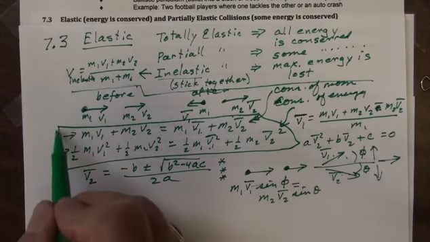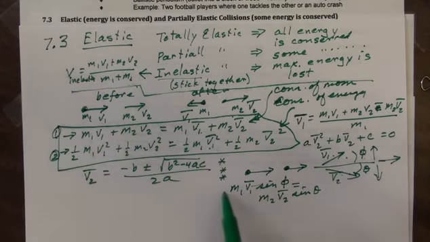Still, if you look at it, that's one equation, two equations, three equations. And of course, we have four variables: V1 bar, V2 bar, phi and theta. So we have two angles that have been introduced, but only one new equation. So, given theta, we could determine all the rest of these if we knew what that one angle was.